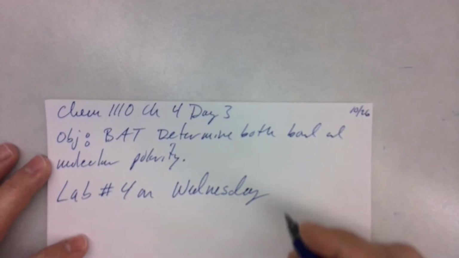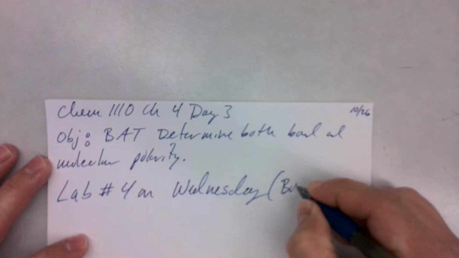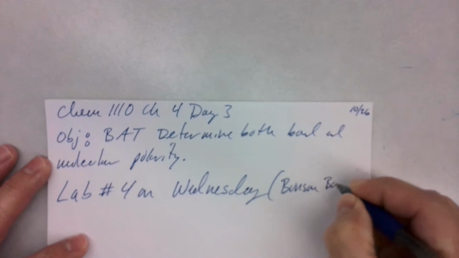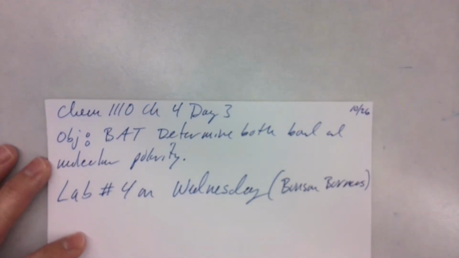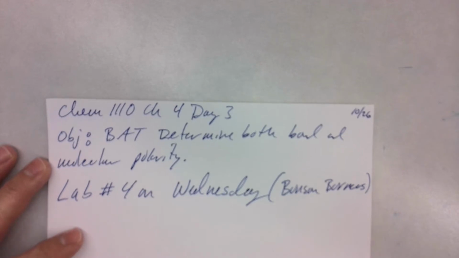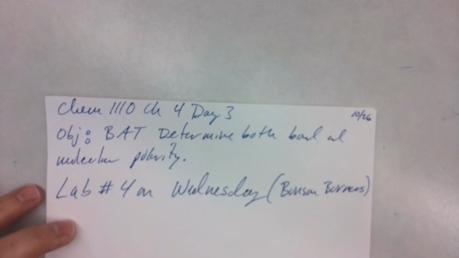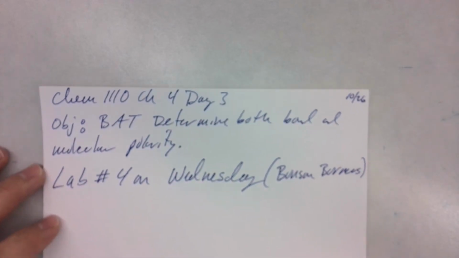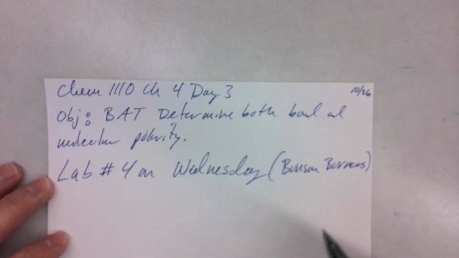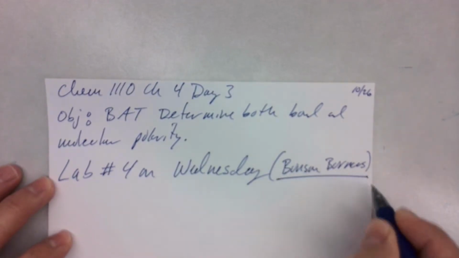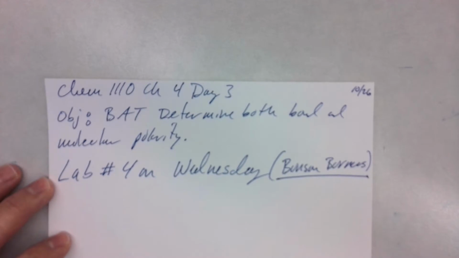One thing I will say is we're going to be using Bunsen burners, so try to avoid long baggy shirts so you don't accidentally catch your sleeve on fire. I would prefer short sleeves, but just understand that we're going to be using Bunsen burners, so you'll want to be careful.